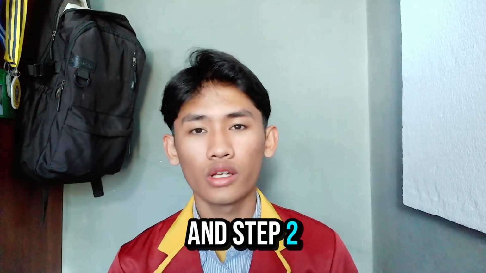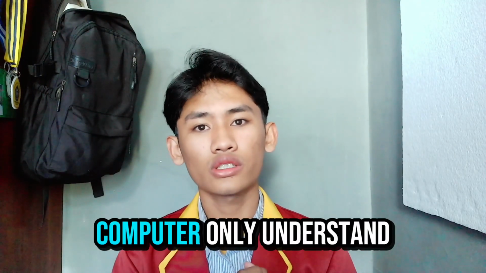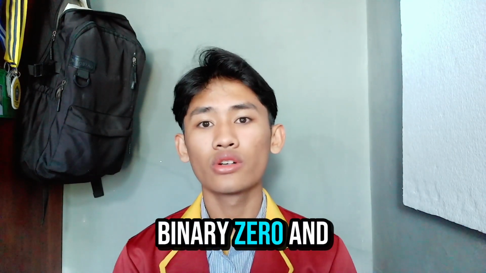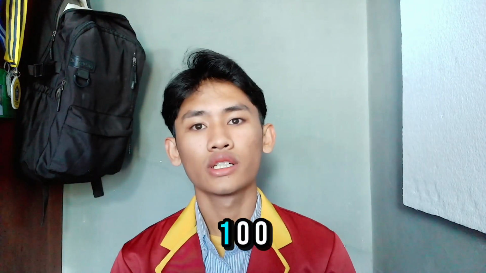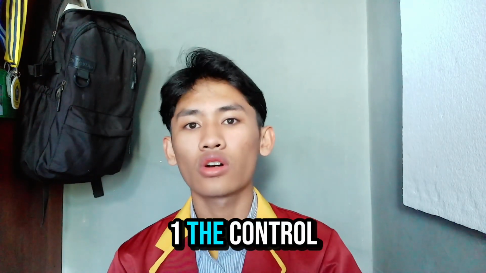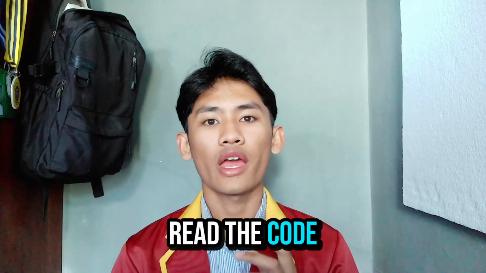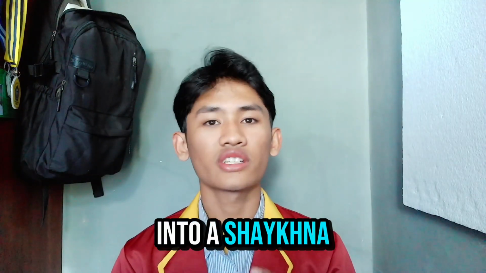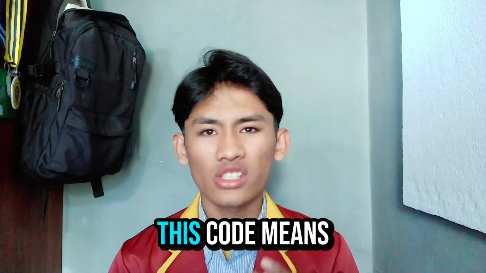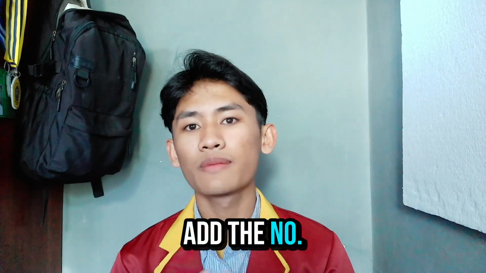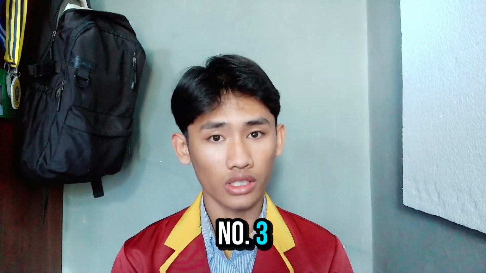And step 2, decode. Second is decode. Computers only understand binary, 0s and 1s. The instruction might look like 10110001. The control unit reads the code and translates it into a signal. It figures out this code means add the number 5 to the number 3.